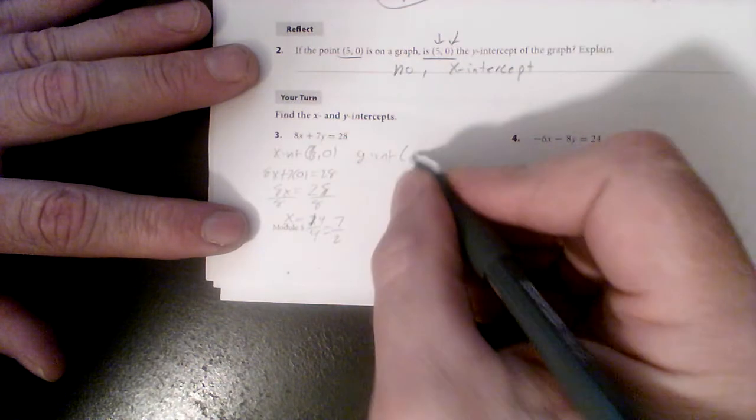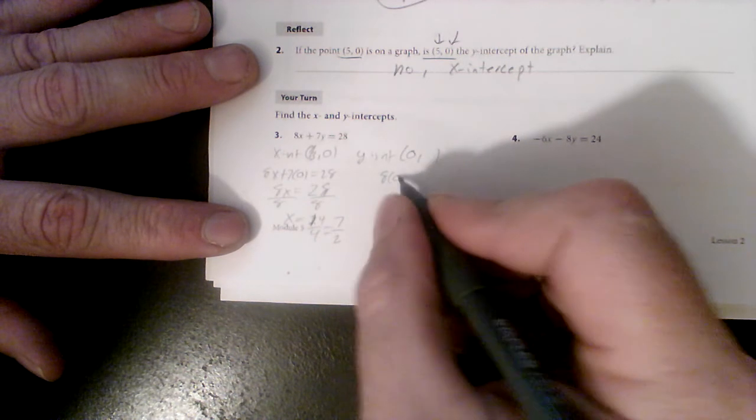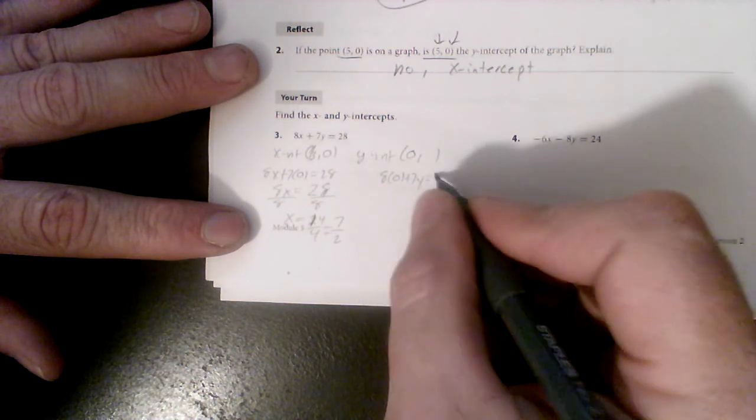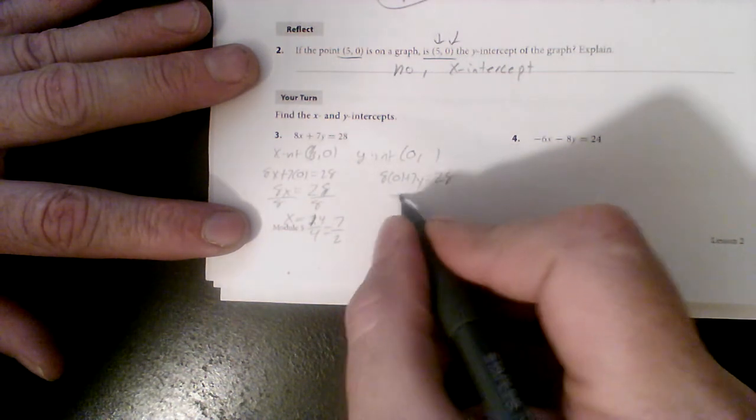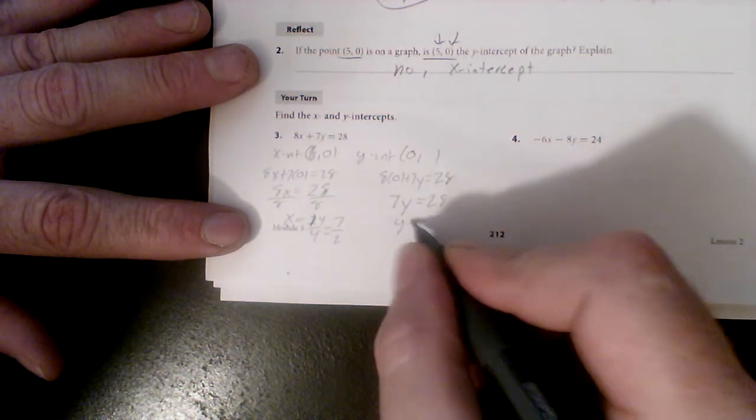My y-intercept is when x equals 0. So we do that. We say 8 times 0 plus 7y equals 28. The 8 times 0 cancels out, so we get 7y equals 28, or y equals 4 when I divide by 7. So, one more. Here we go.